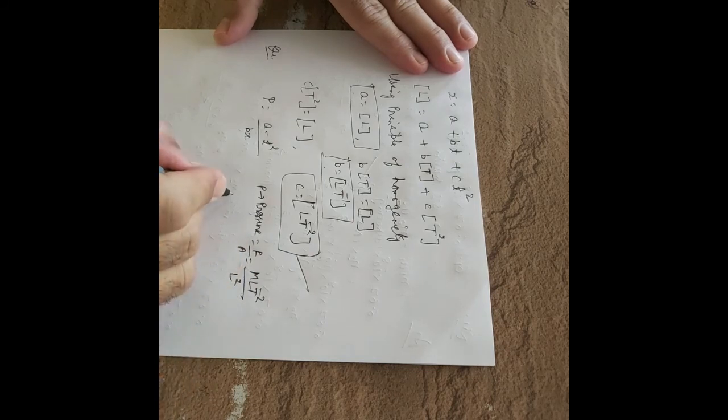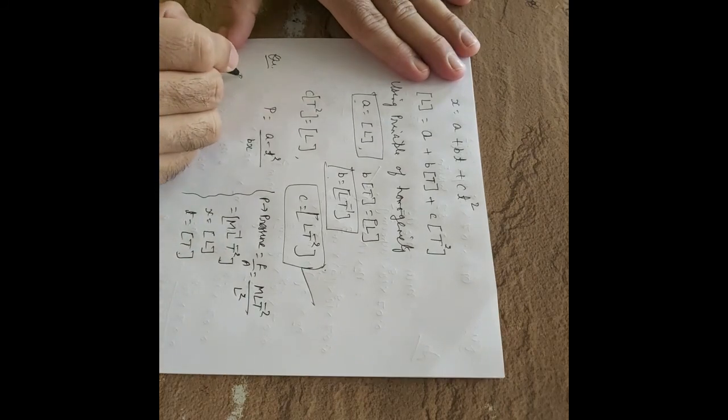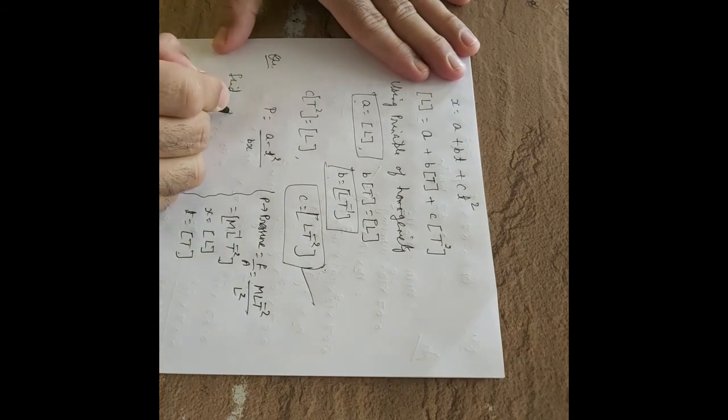So how much will it become? M L to the power minus 1 T to the power minus 2. And what about the dimension formula of x? It is position, and the dimension formula of t is time. My question is, find the dimension formula of A, B.